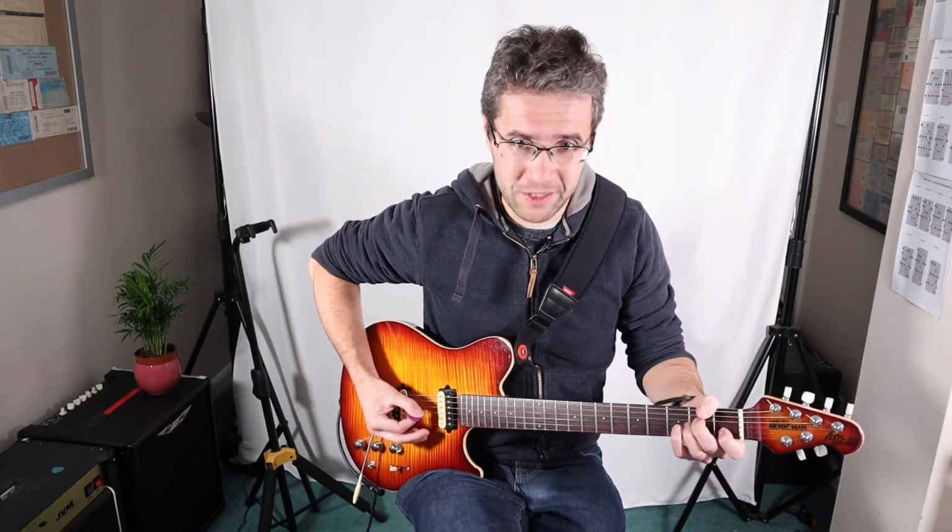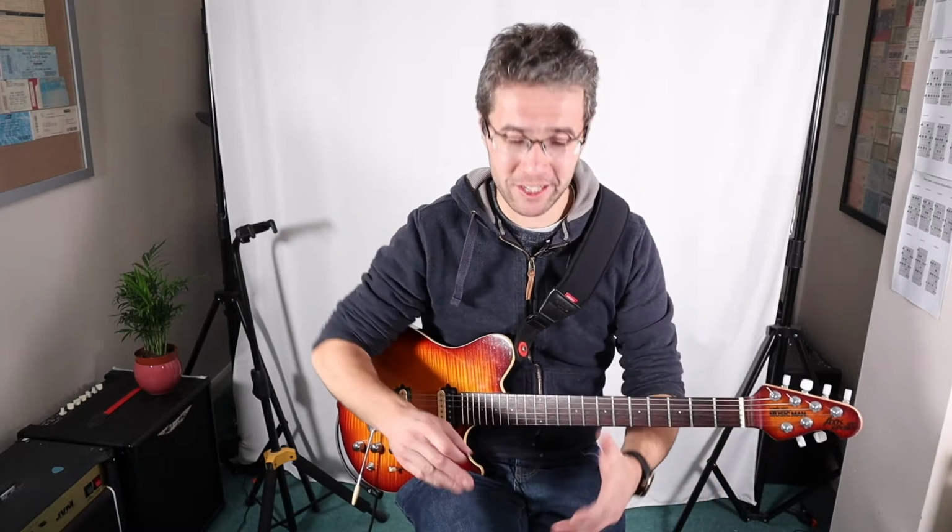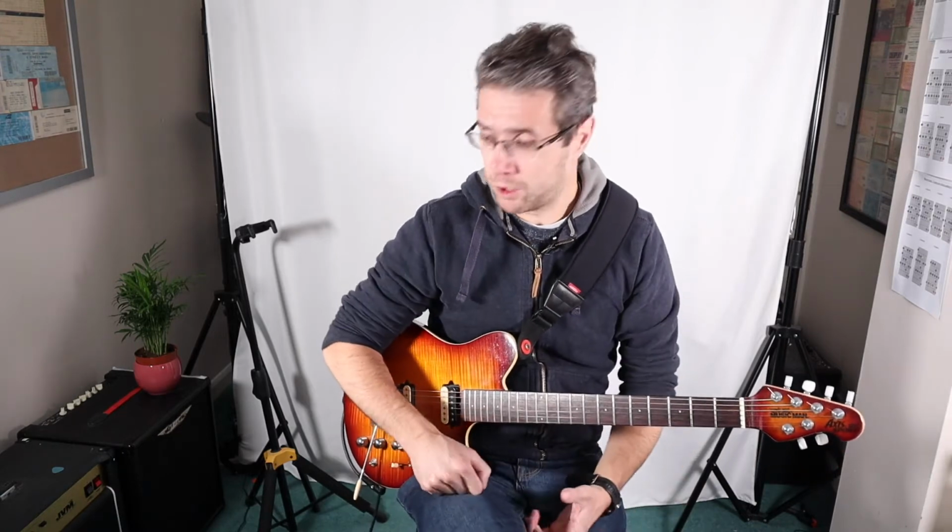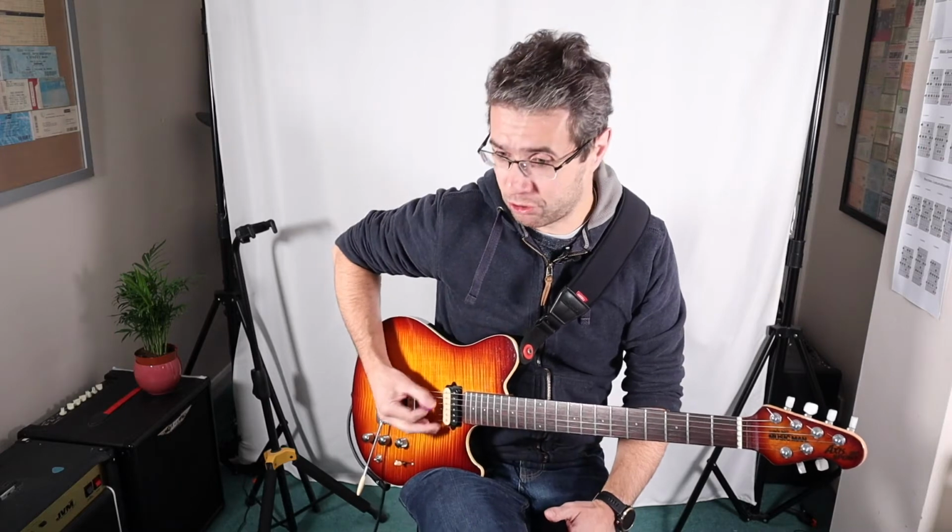Cool, now palm muting. So palm muting is a kind of funny one. It's like when you're learning how to drive and you've got to get the biting point on the clutch. It just takes a bit of time. You're going to develop it over the years, also playing with different amp settings, distortion, and learning how to control palm muting.